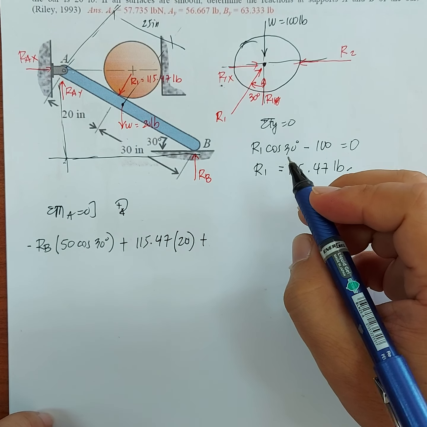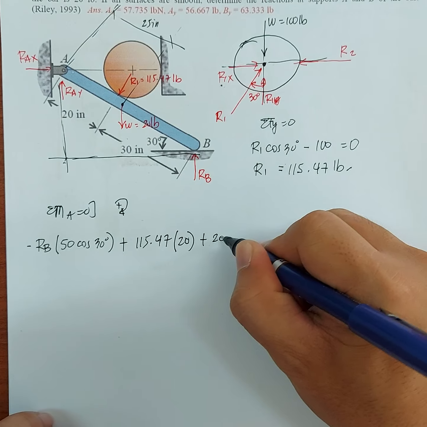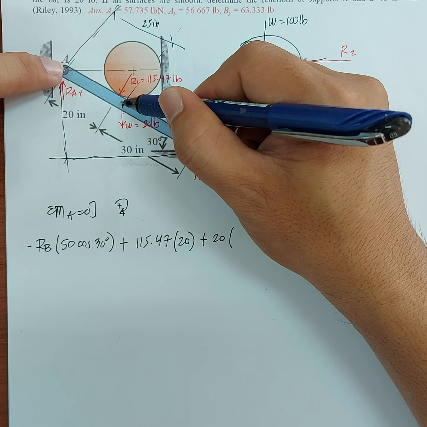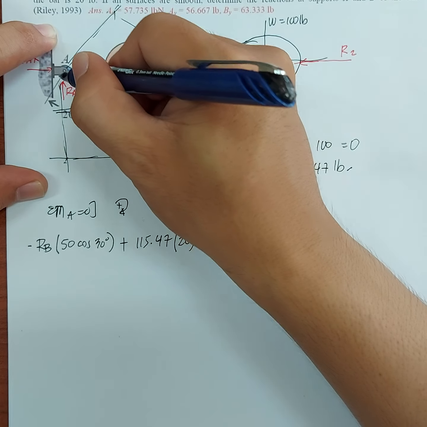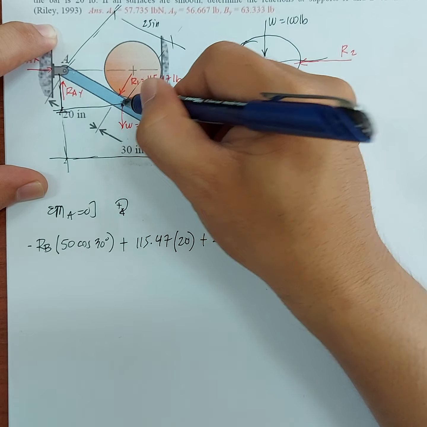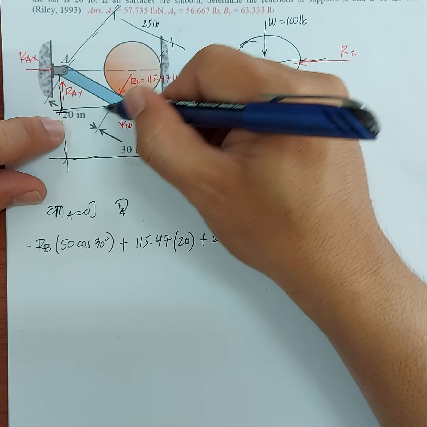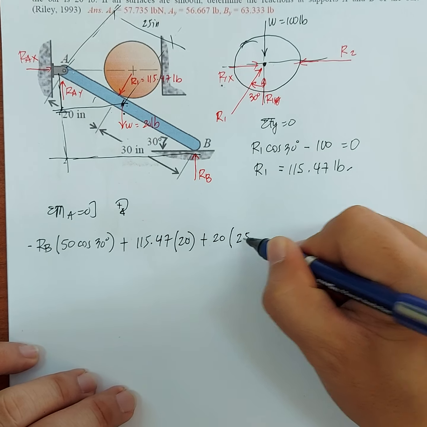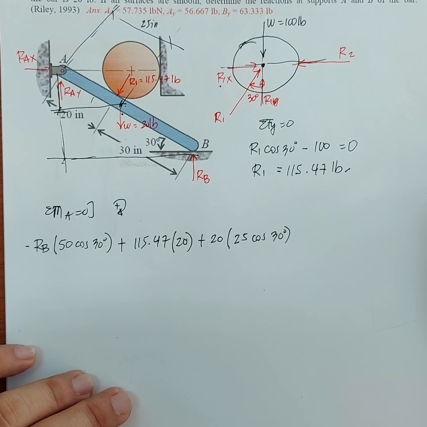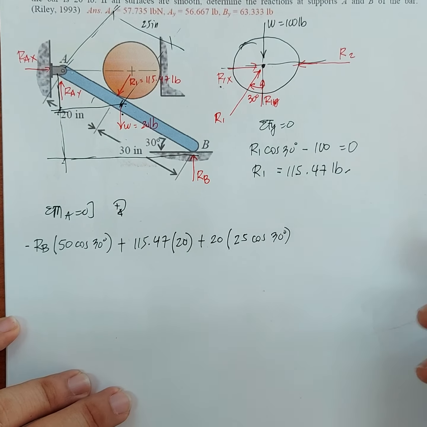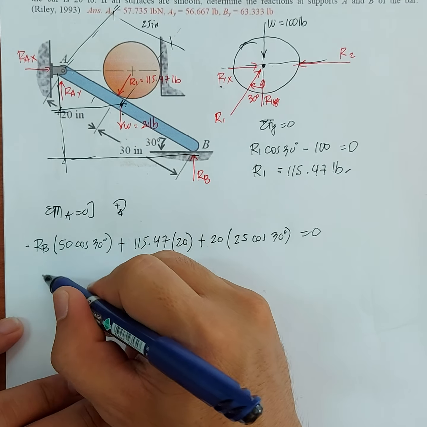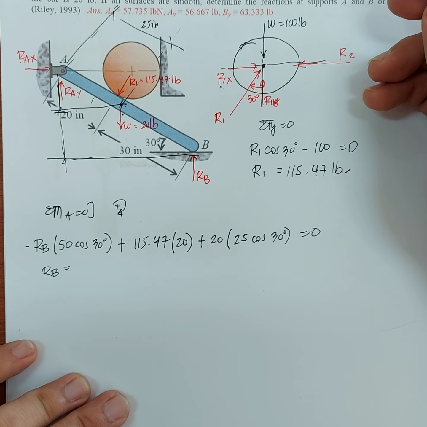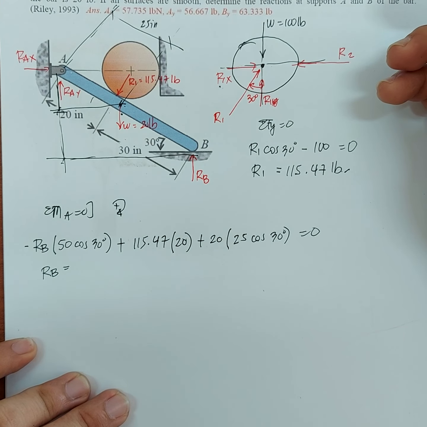So plus 20 times its moment arm about A. So again, downwards yan. Ano yung kanyang perpendicular distance? Itong distance na to. Moment arm niya. Itong distance na yan, ang moment arm ng weight about A. And that is cosine again. So 25 cosine of 30 degrees. Okay? Wala na. So equate this one to 0. And we can solve the reaction at smooth surface B using this equation. So ano yung RB natin? RB is 2742.